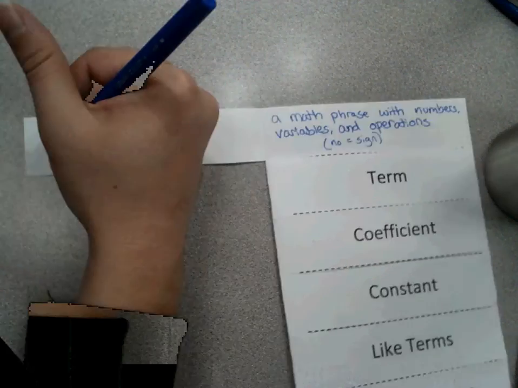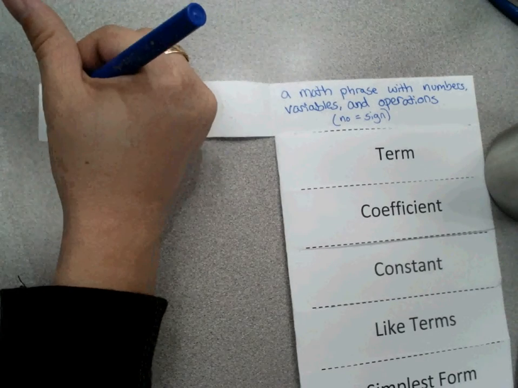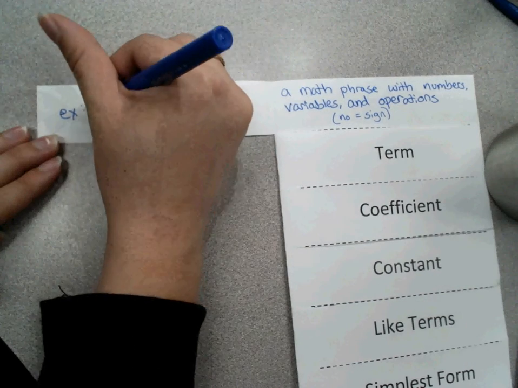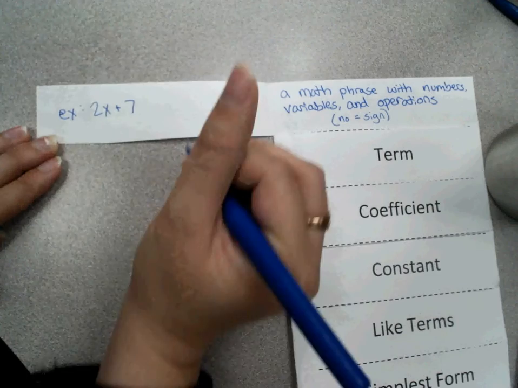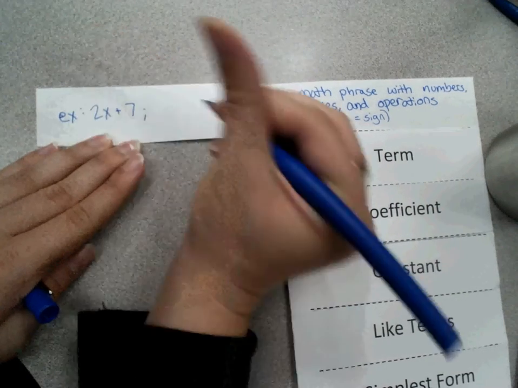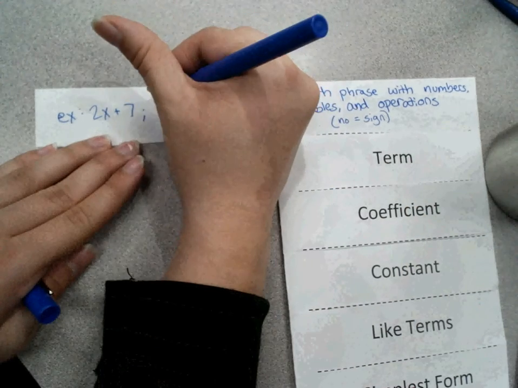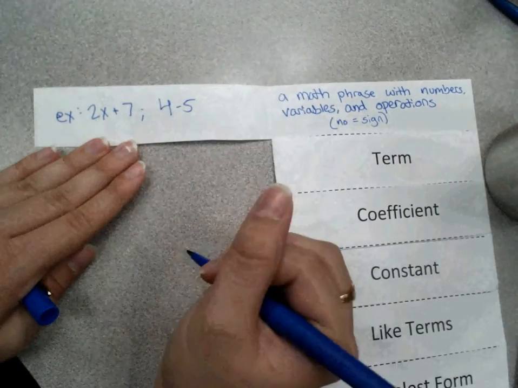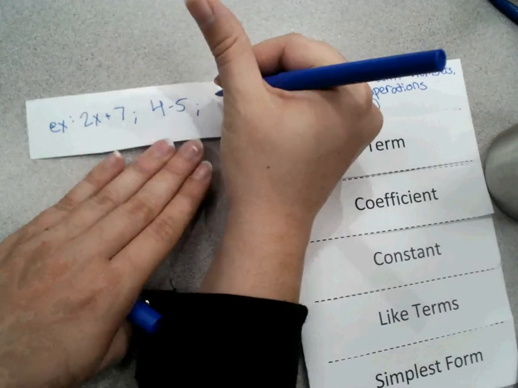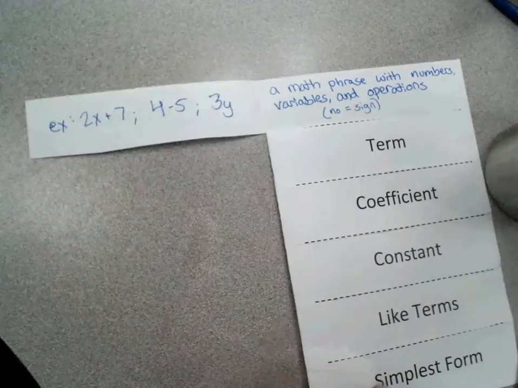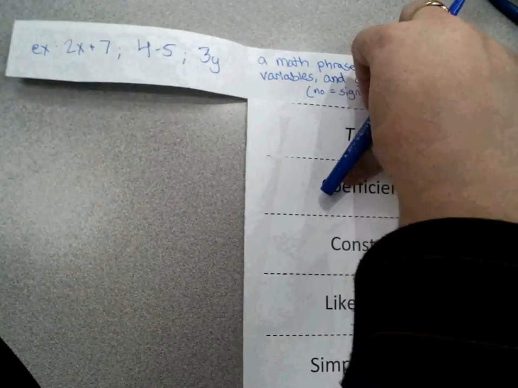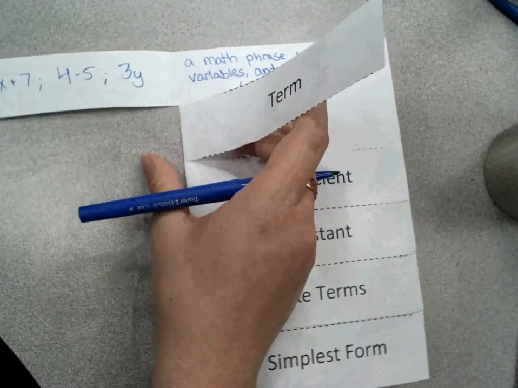So some examples of expressions. Expressions can be long, they can be short. We can have 2x plus 7 as an expression. We can have just 4 minus 5 as an expression, even though it's just numbers. We don't have to have variables for it to be an expression. And even something just like 3y, just by itself, that's also an expression. So just any mix of numbers and variables and operations. Sometimes there's operations, sometimes there's not.